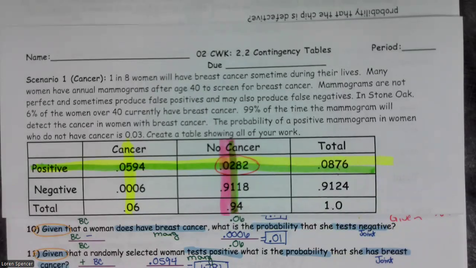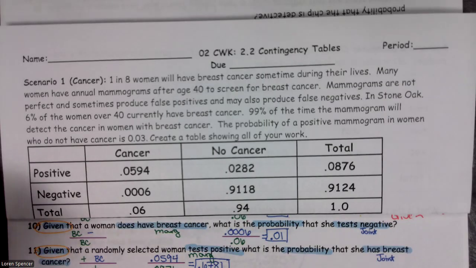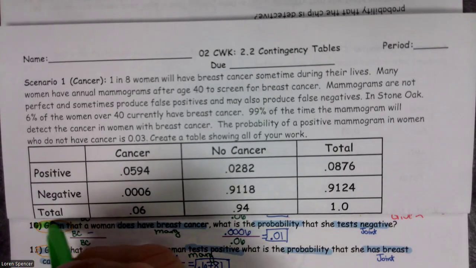I got to pause for just a moment. I'm lost. Well, I apologize about that. I forgot what problem I was on. I was on problem number 10. Number 10 is a given problem.